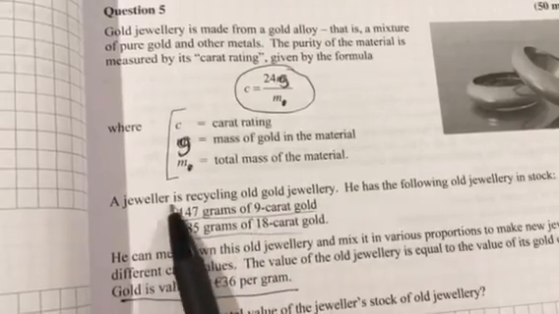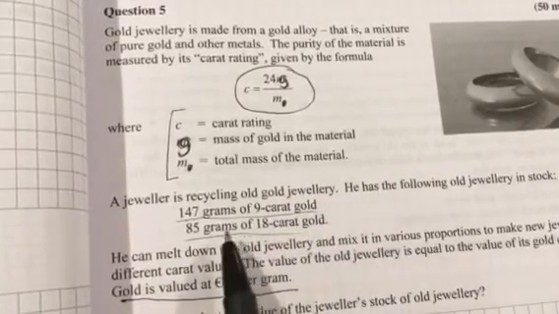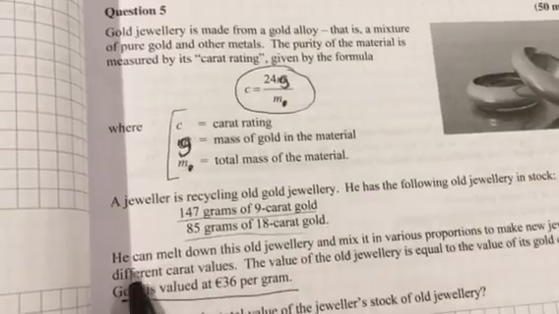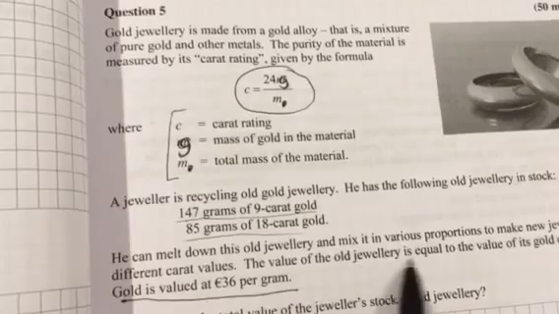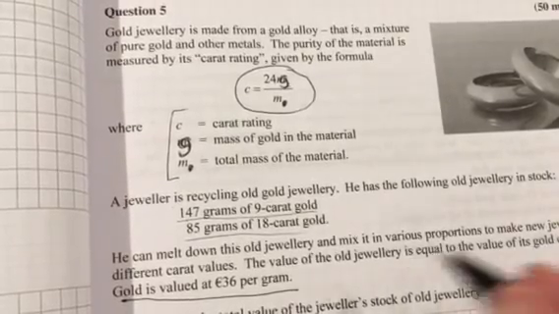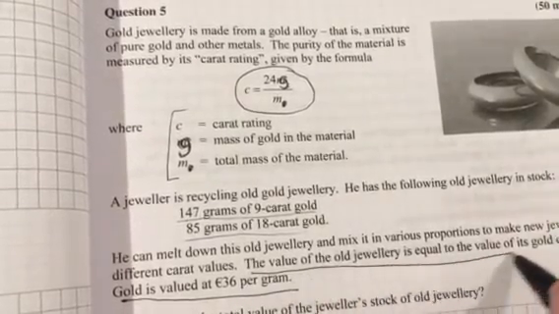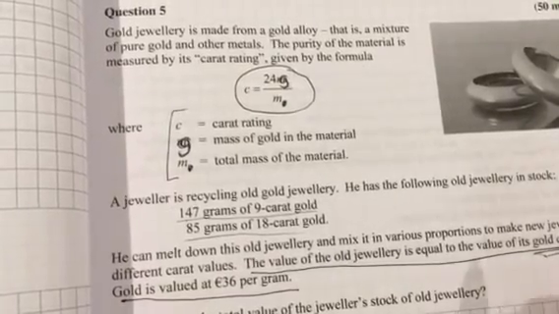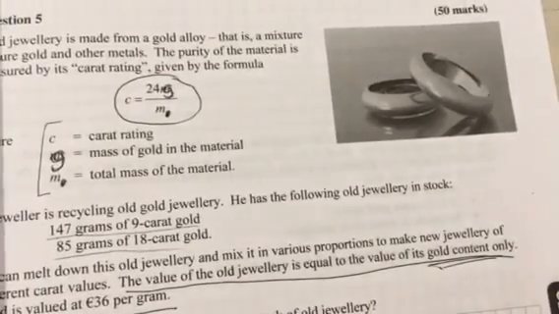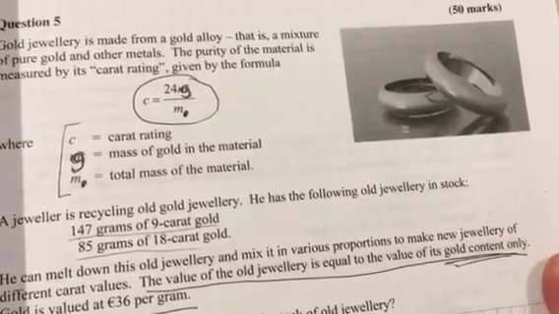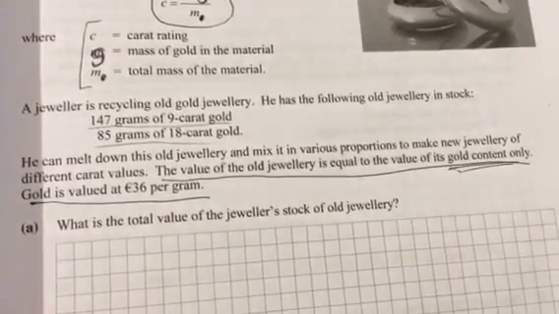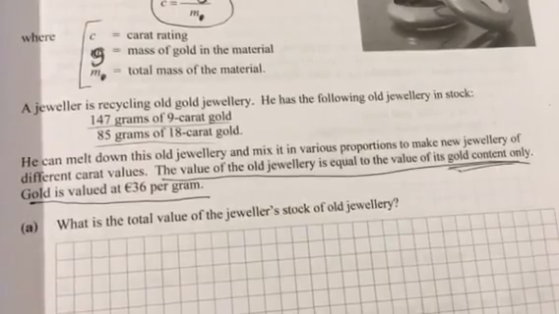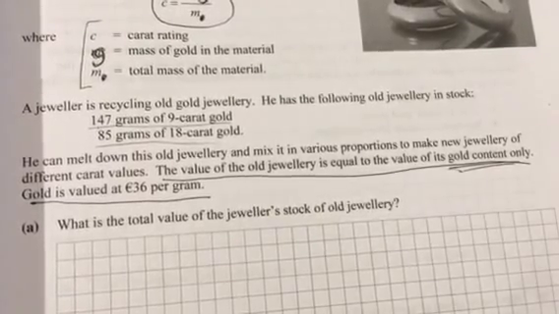And so a jeweller is recycling old gold jewellery. He has the following in stock. He can melt down this jewellery, make new jewellery of different carats. The value of the old jewellery is equal to the value of the content of the gold only. That's important. So I often need to find the value of the gold content. The gold is valued at €36 per gram. So what is the total value of the jeweller's stock of old jewellery?